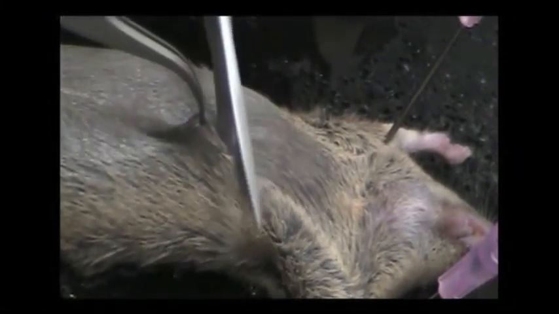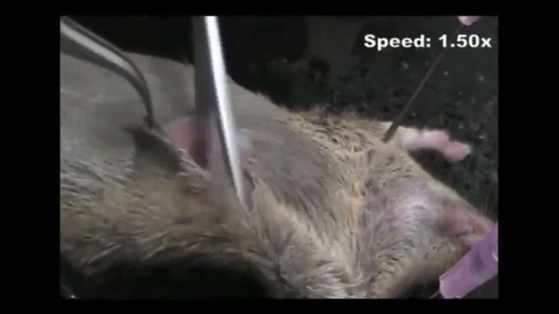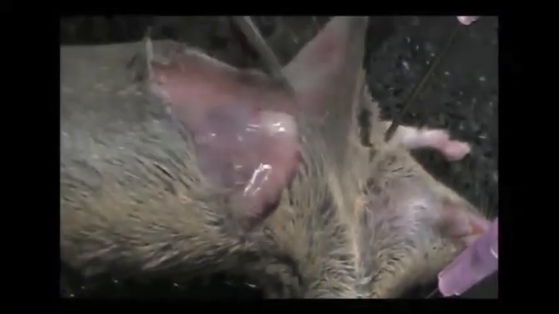So we'll speed this up so that you don't have to just sit here watching me cut through this. We'll go 8 times and it should run through this.